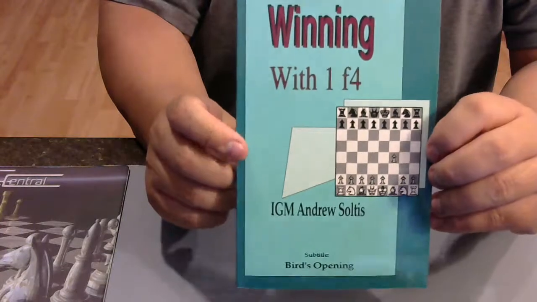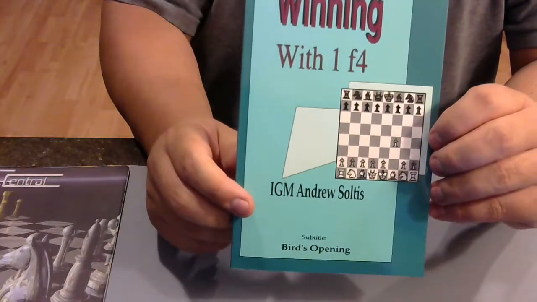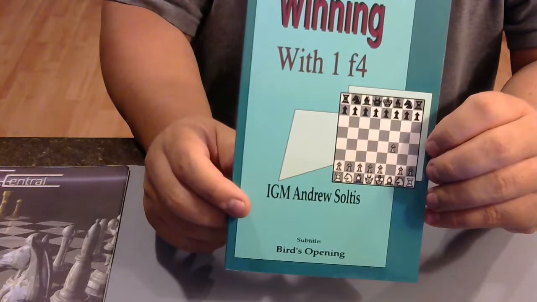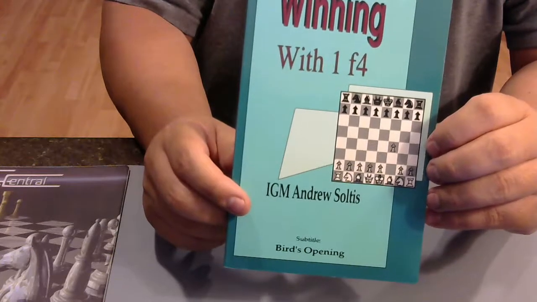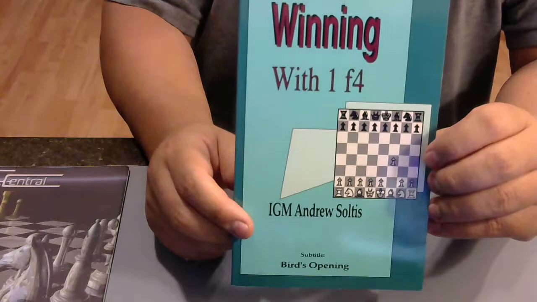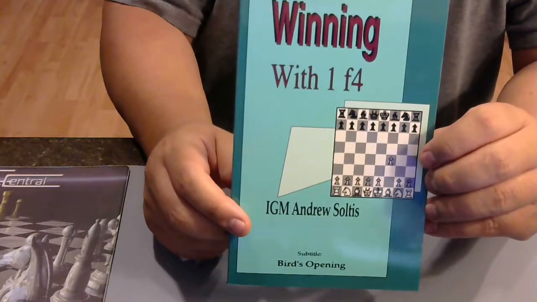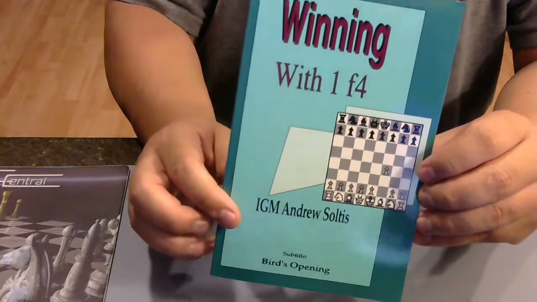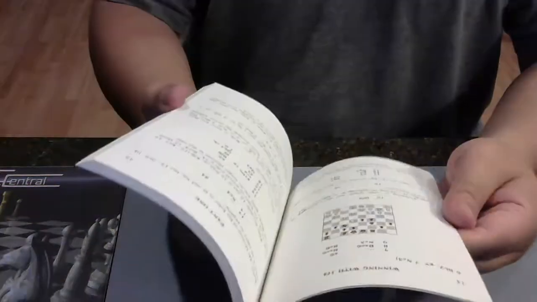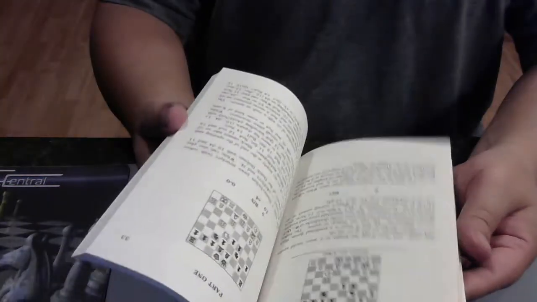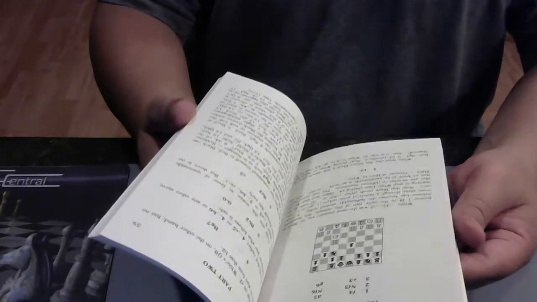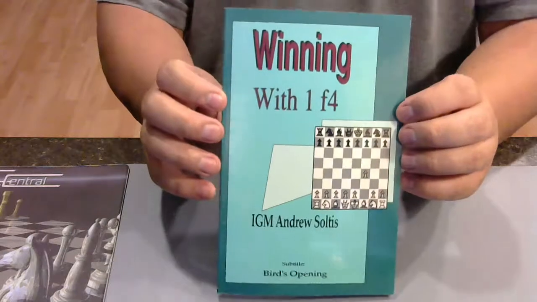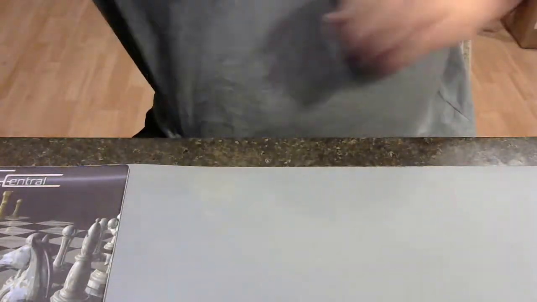Winning with F4, another oddball opening. This is by Andrew Soltis. This is the Bird's opening. Maybe the Bird's opening is not an oddball opening, but F4 to me seems oddball. But again, I'm not really qualified to judge the Bird's opening. But it did appeal to me, and it is kind of simply presented. So, heck, I might end up keeping this book and trying it again one day. Here we go.